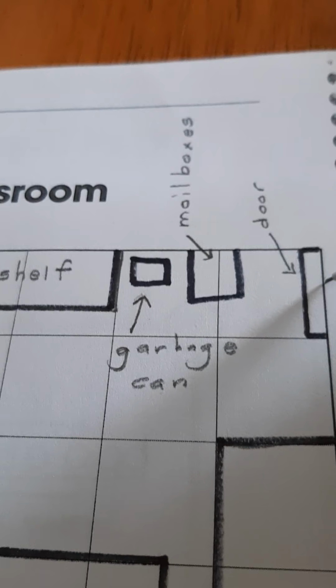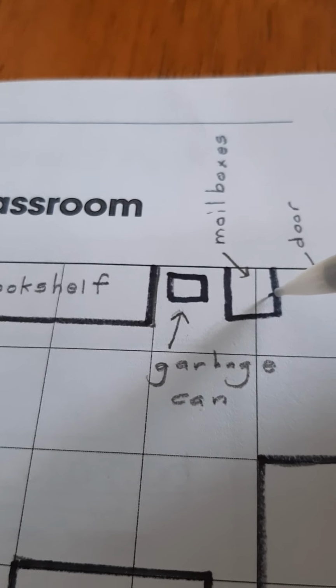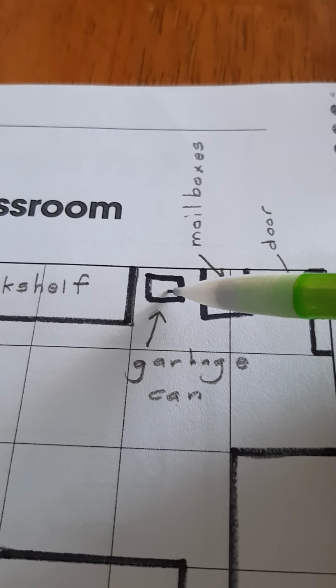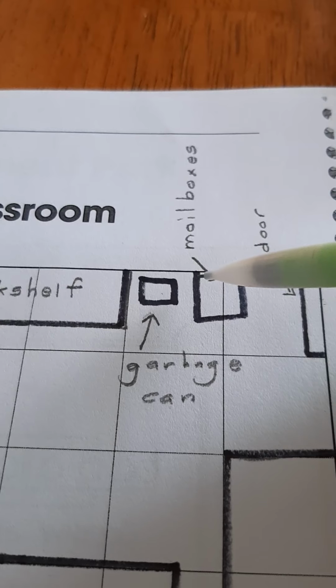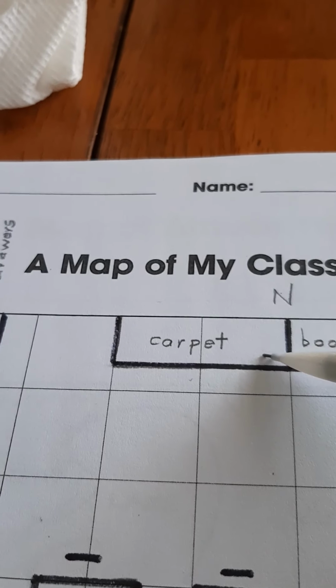And then if you think carefully, right beside our classroom door, Mrs. Card has the mailboxes where we collect our mail, right? And then the garbage can's there too. And you know what I thought of? The recycle box is there and the little shelf where you put your water bottles. I didn't draw those in. I should have. Then we've got a bookshelf with lots of books. And then that little carpet that you like to sit on, right?